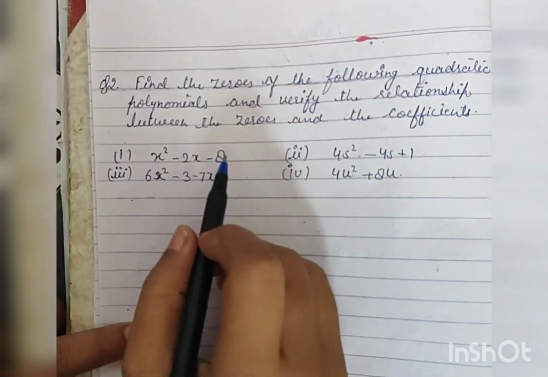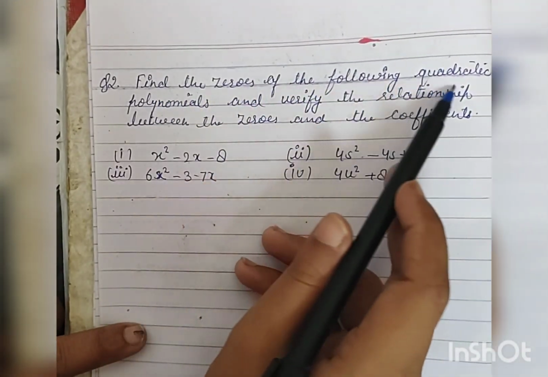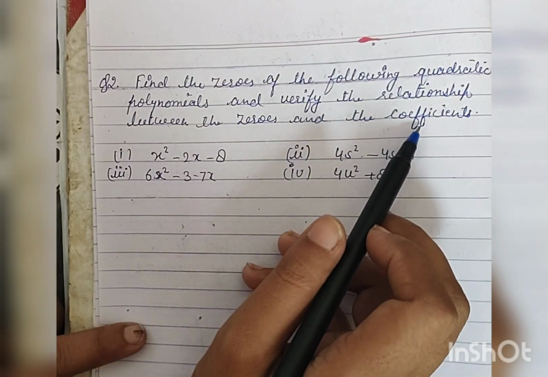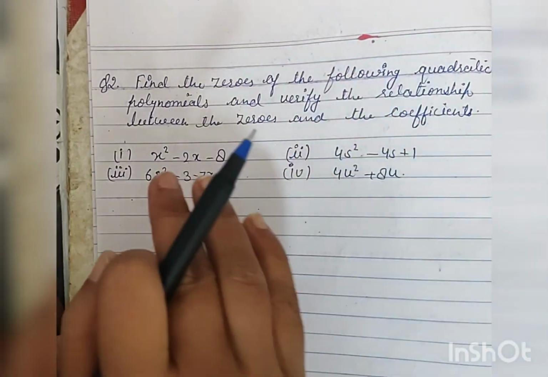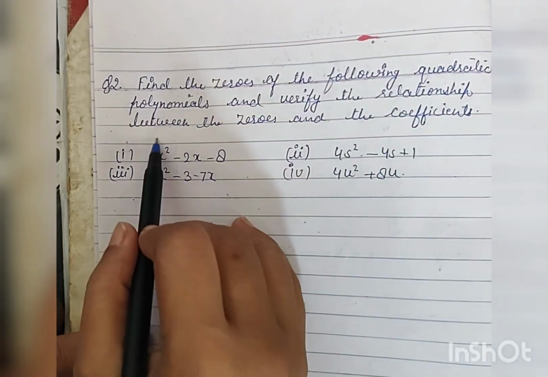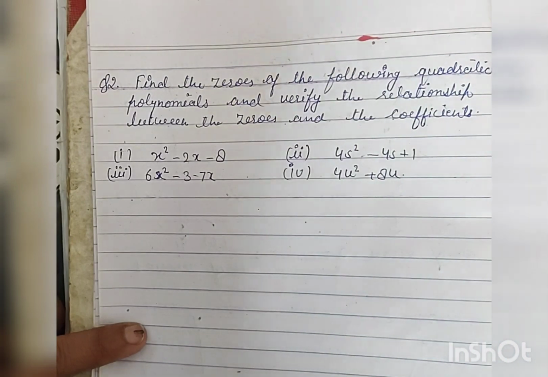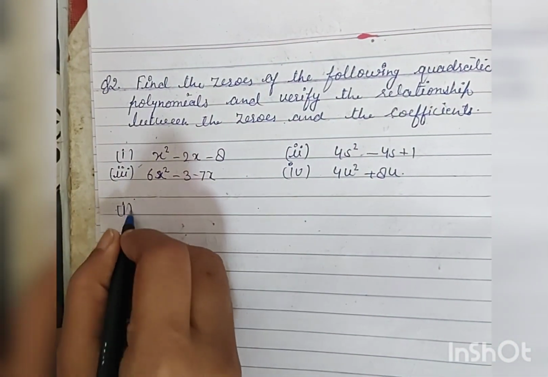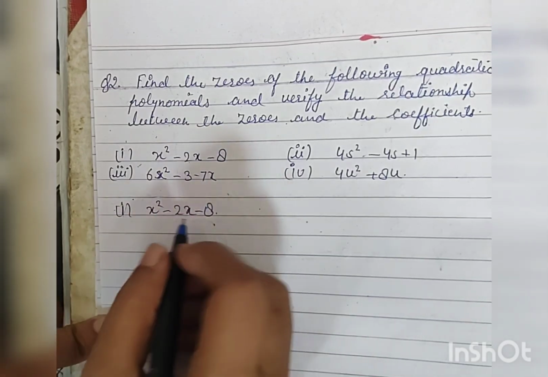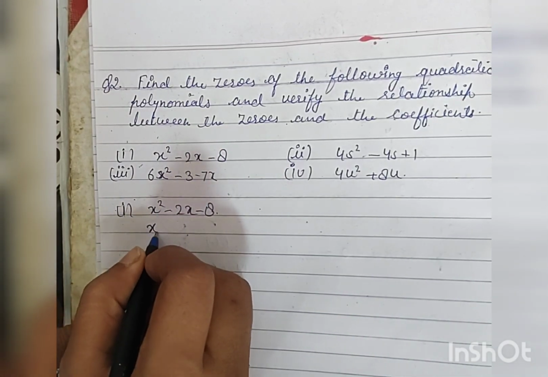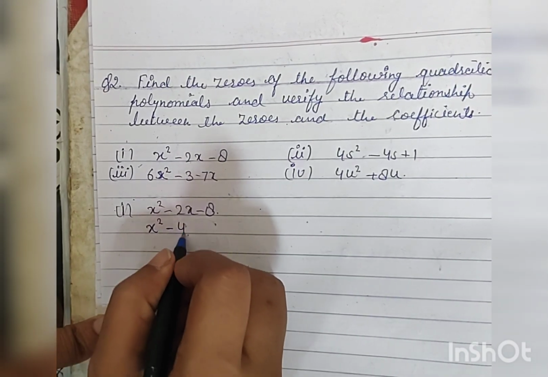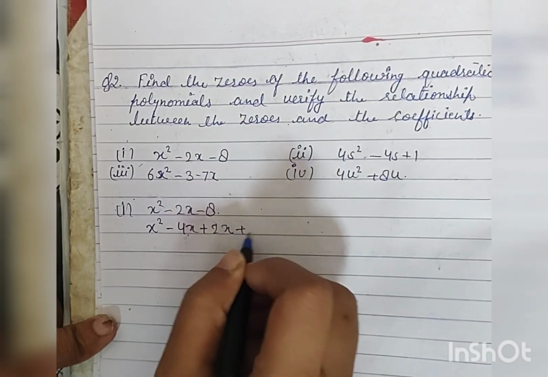Okay, now move towards the next question. Find the zeros of the following quadratic polynomials and verify the relationship between the zeros and coefficients. First of all, we have to find the zeros of the given equations, and we have to verify the relation between the zeros and coefficients. So the first question is x square minus 2x minus 8. First of all we will find the factors of this equation, as you already know how to find the factors. X square minus 4x plus 2x minus 8.